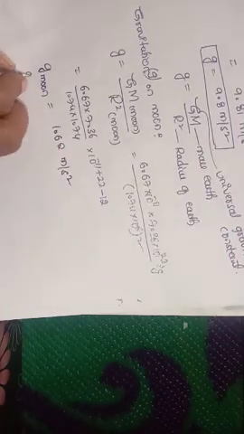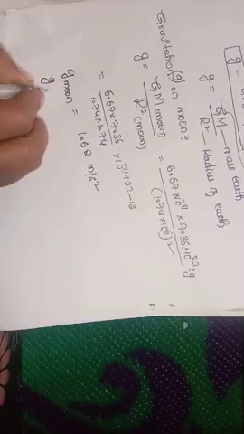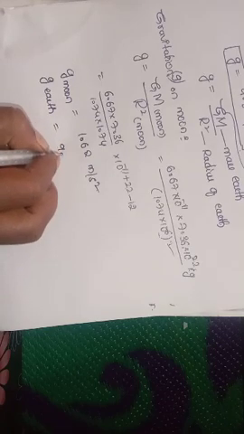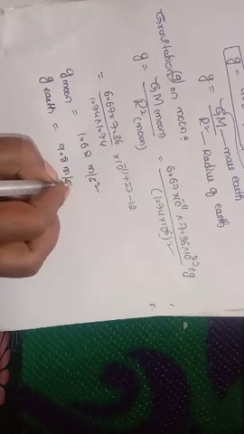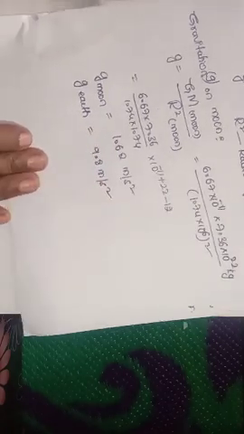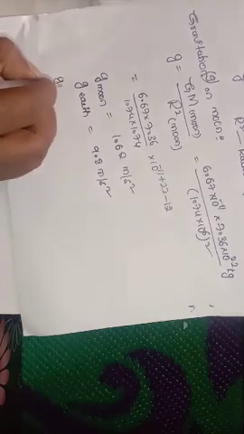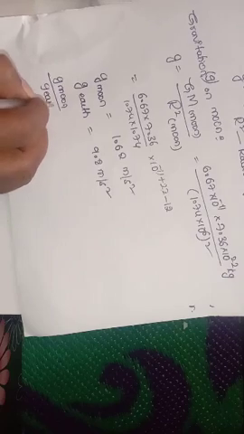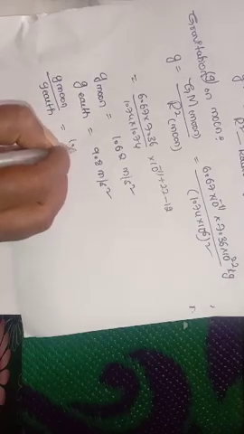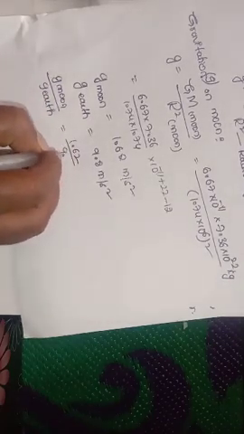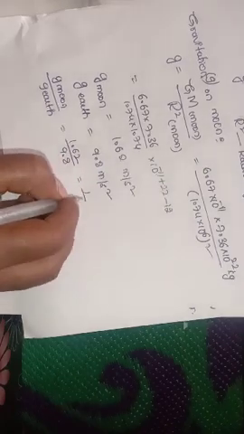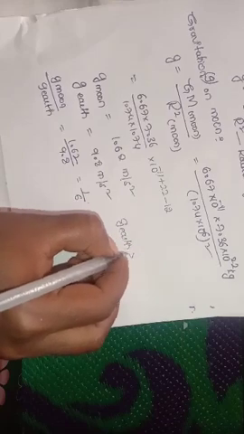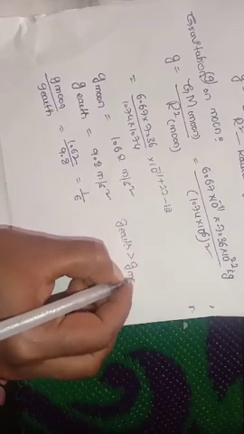Acceleration due to gravity of earth is equal to how much? 9.8 meter per second square. Observe the values here. Find the ratio of g of moon to g of earth. How much will you get? 1.62 by 9.8, that is equal to 1 by 6. Here g of earth is greater than the gravitation on the moon, right?